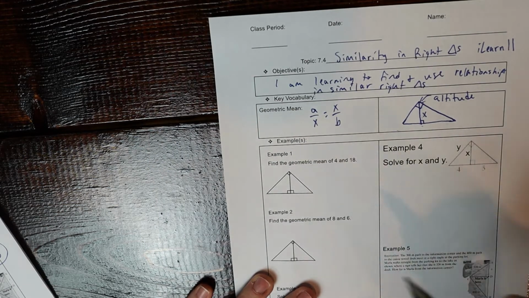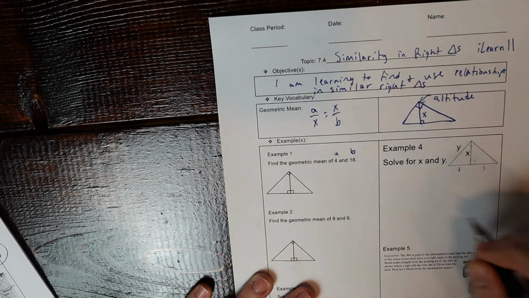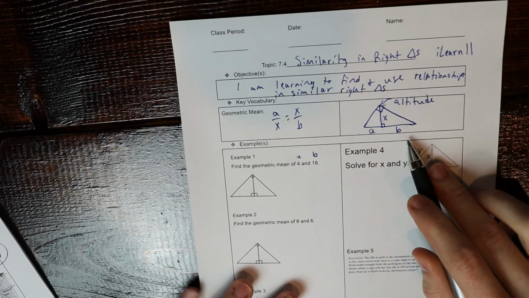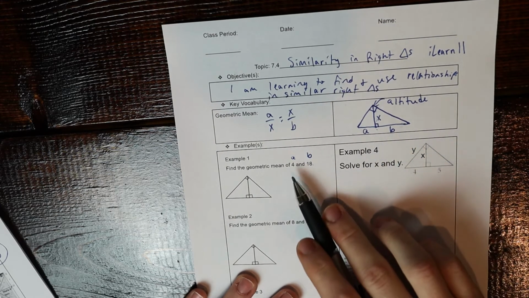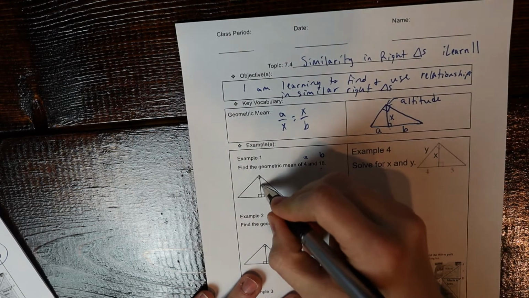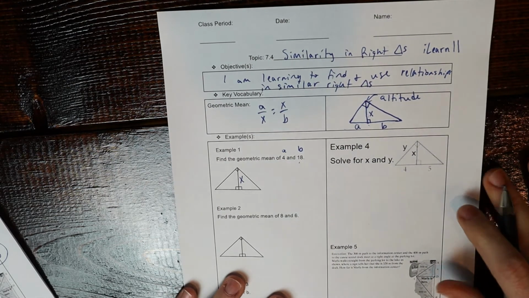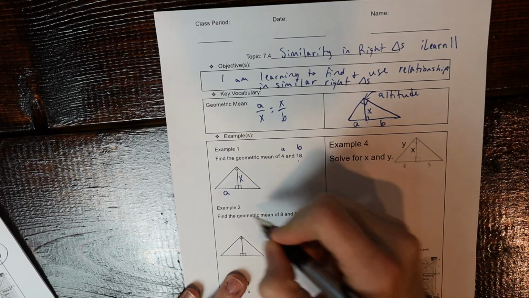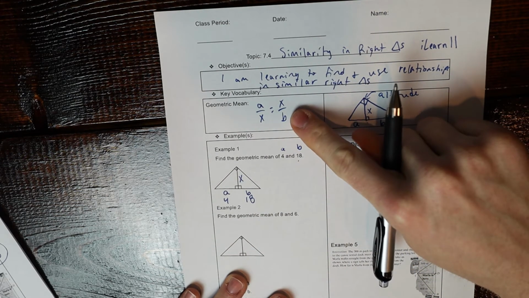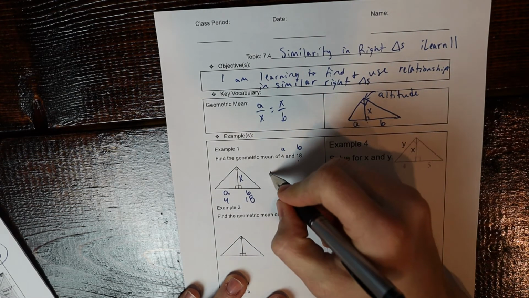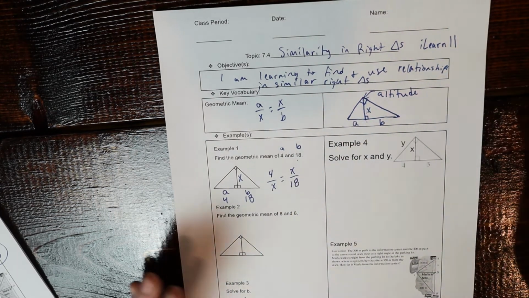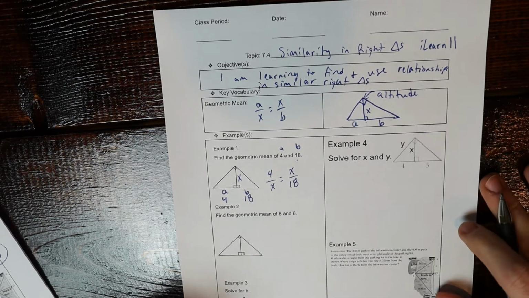For example 1, the geometric mean would be if this distance is A and this distance is B. By the way, those are interchangeable. A could be 4, B could be 18, or vice versa. X is going to be this measurement that we talked about a second ago. And then A, which is 4, and B, which is 18, are going to be substituted into this formula. A is 4, X is unknown, and B is 18. Just like we talked about before, you're going to be cross multiplying on this.